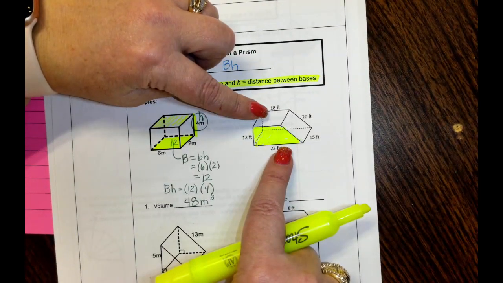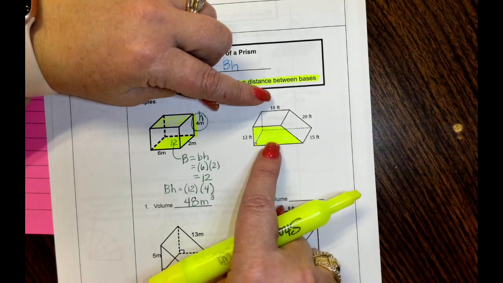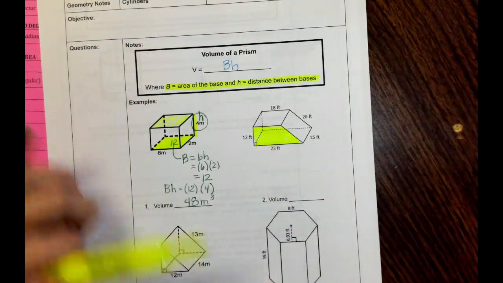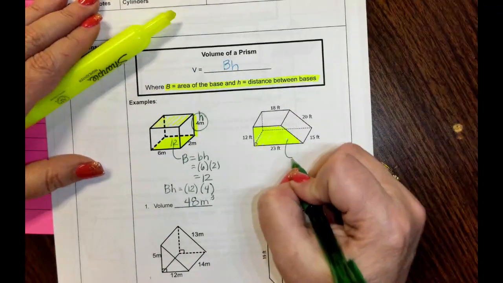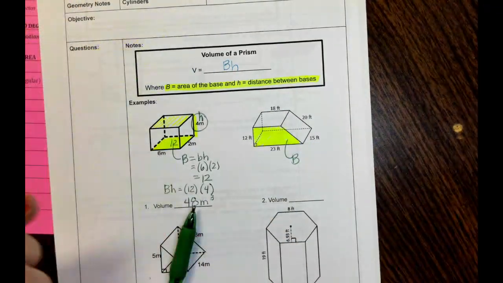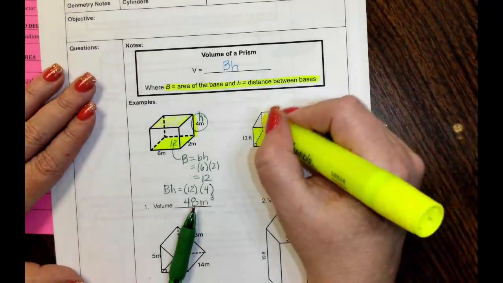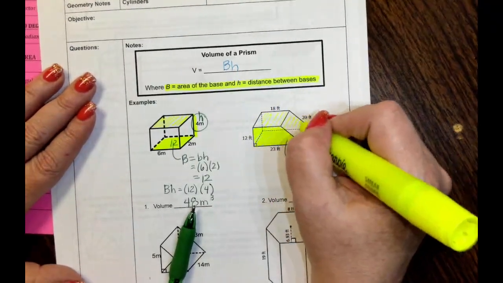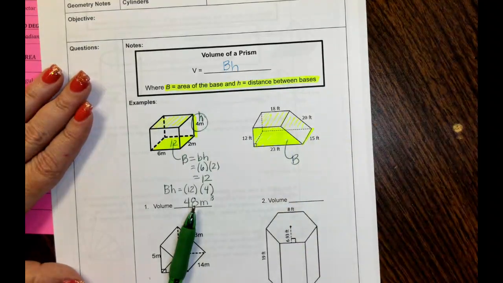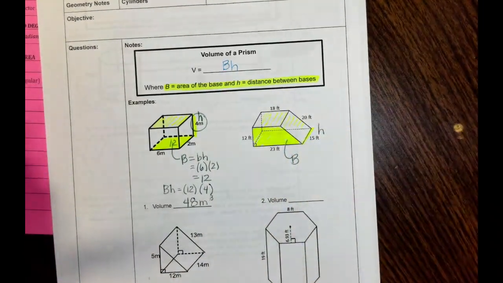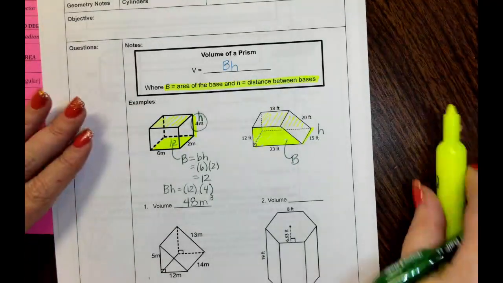The only thing that you have that's congruent and parallel is this trapezoid and then this trapezoid that's on the back side. So this is my B. This is where I'm going to get my area of my base. And then the distance between those two bases, remember that other base is back here, is 15. So that's going to be the H that I use for my volume formula.